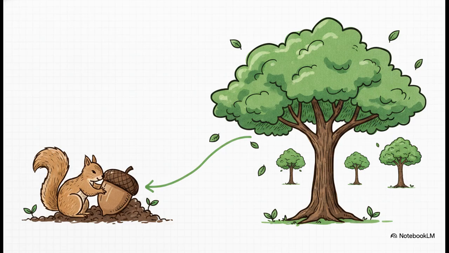And for all of our biological detectives watching, the next time you look at a simple flower, a mushroom, or even just a scurrying squirrel, ask yourself, what secret survival strategies are hiding right in front of you?